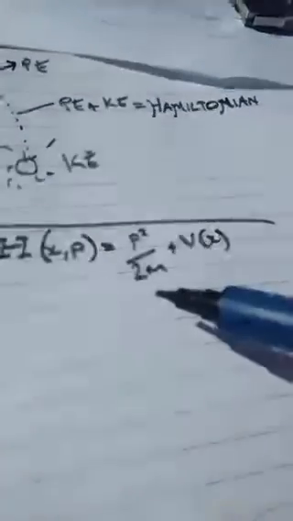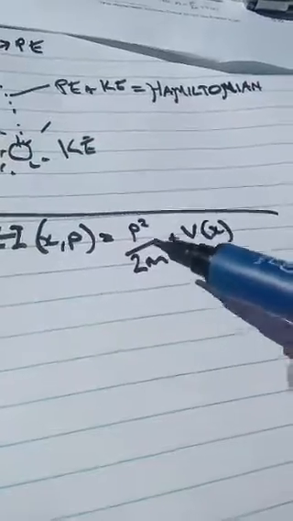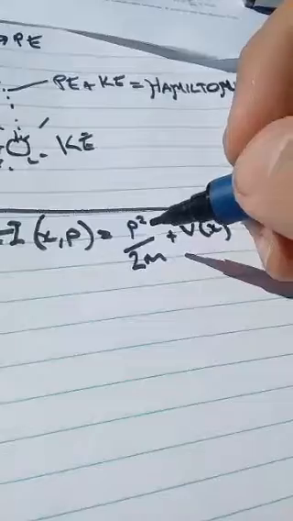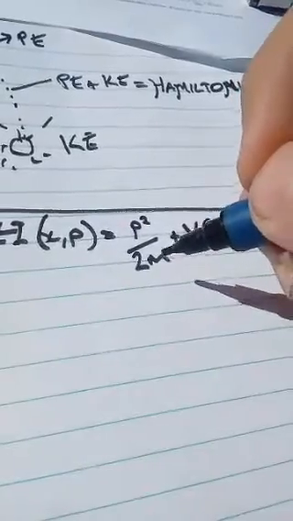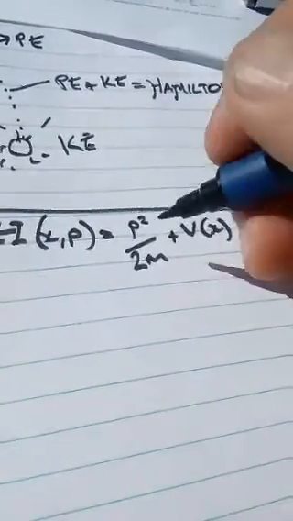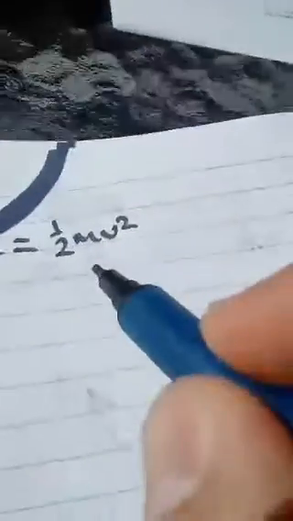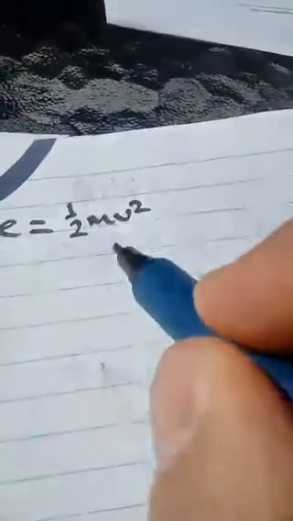That's life. What is P? Good question. P is the momentum over 2 times the mass. It's the same as this one. Kinetic energy. Kinetic energy equals half mv squared. If anyone's ever seen that, that's the classical mechanical version.